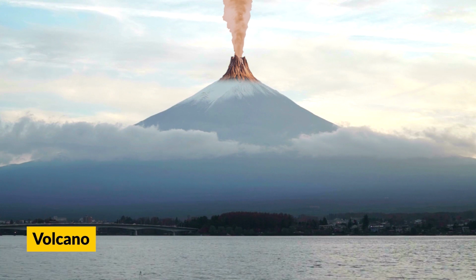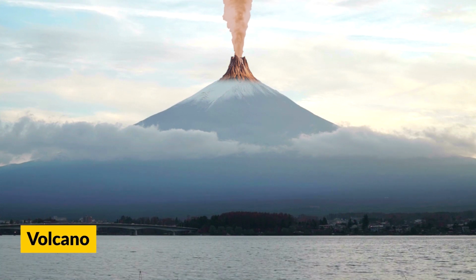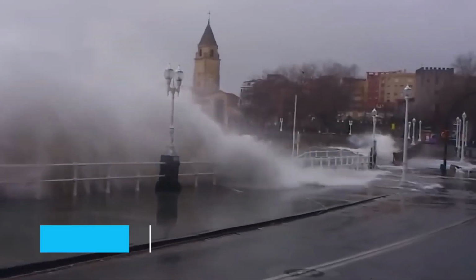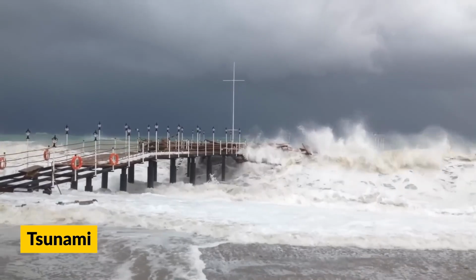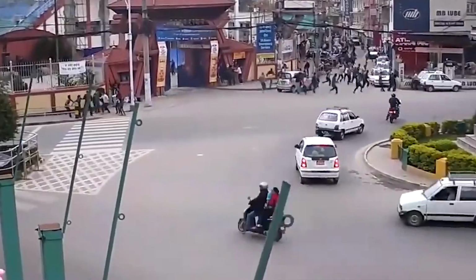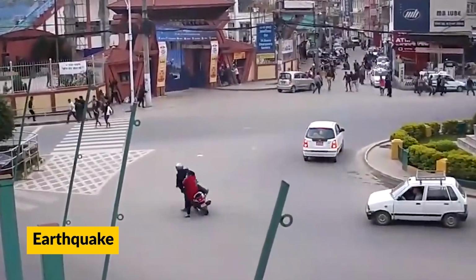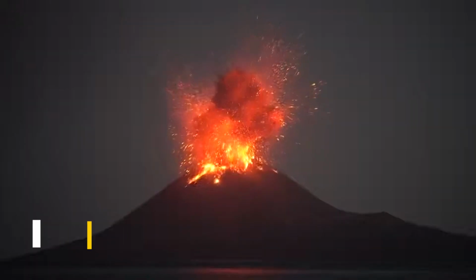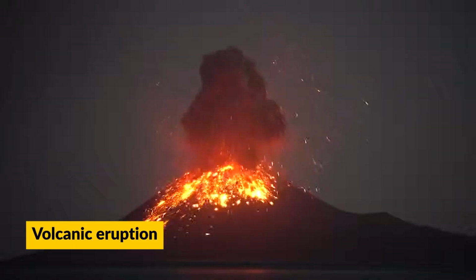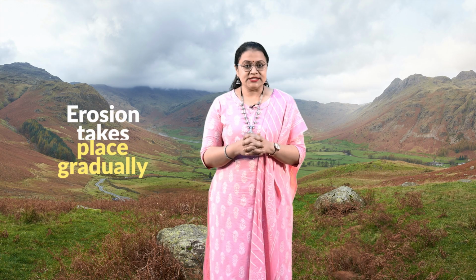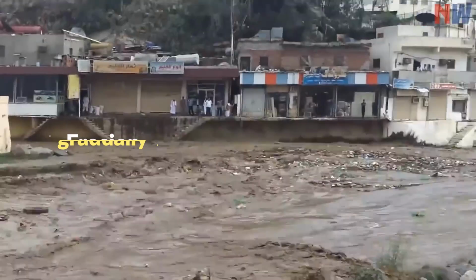Some movements and subsequent changes are taking place even now, either on the surface or below it. Some of these changes take place suddenly, whereas others gradually. For example, earthquakes and volcanic eruptions happen suddenly, whereas erosion takes place gradually.